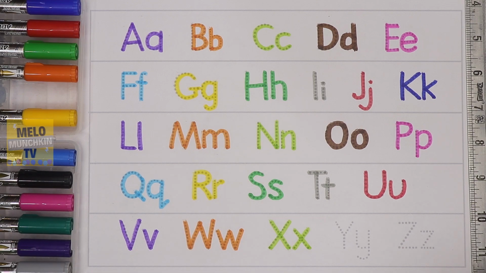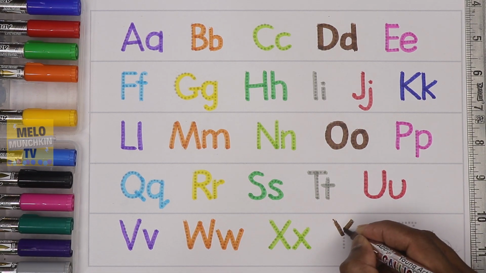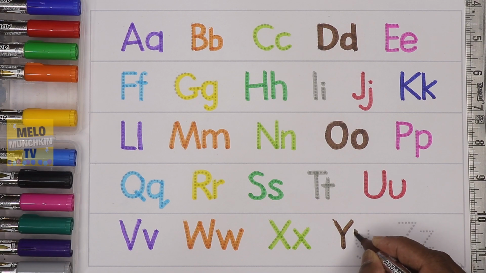Brown color. Y, capital letter Y, small letter Y, Y for yacht, Y for yacht.